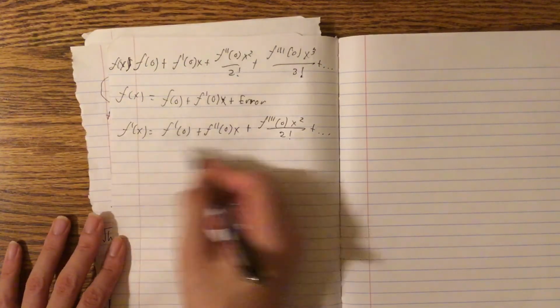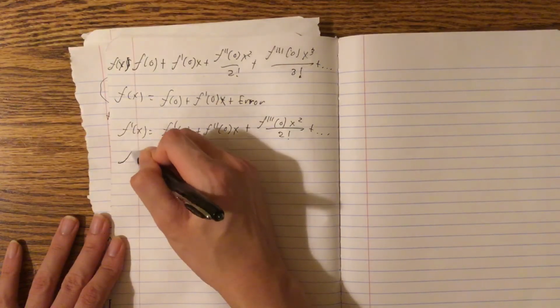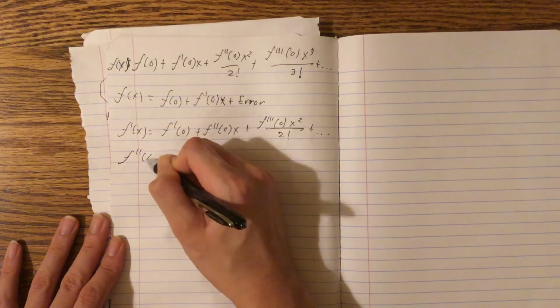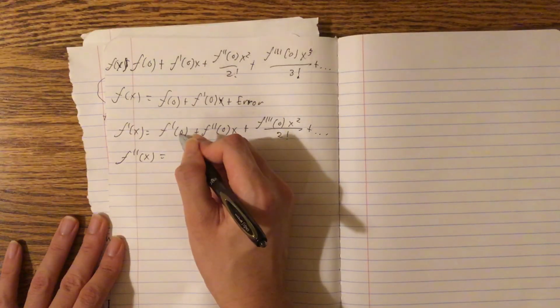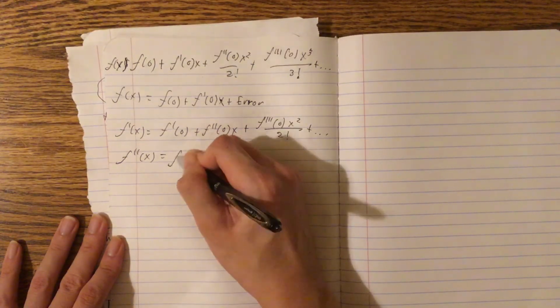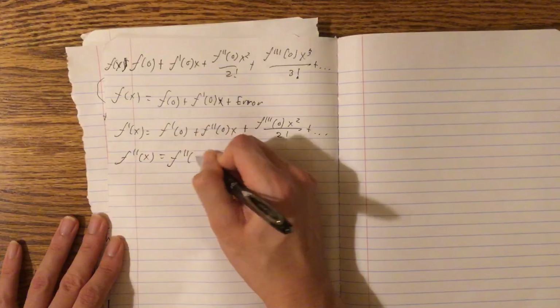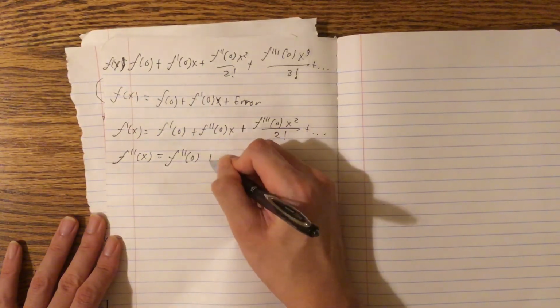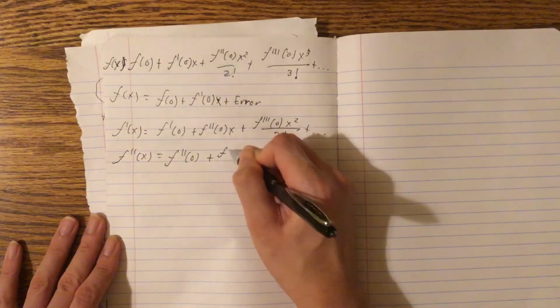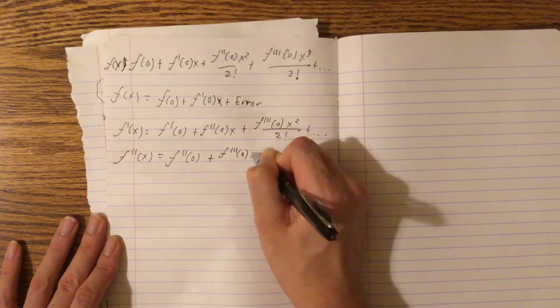Now let's take a second derivative. It'll all make sense later on why I'm taking a second derivative. This just becomes 0, and we get f double prime of 0. And this x just goes away, the 2s cancel out when we take the derivative, giving f double prime of 0 times x.